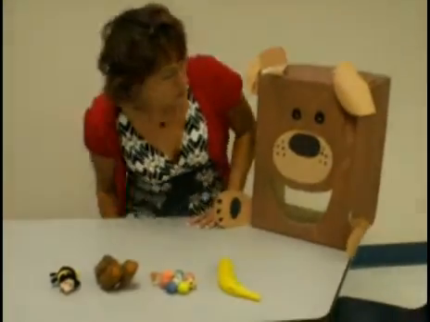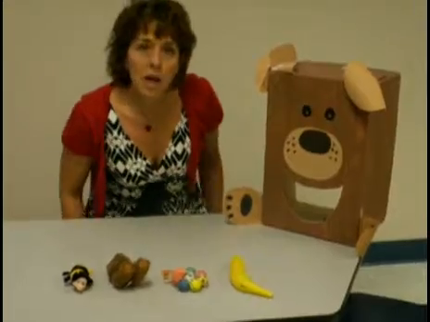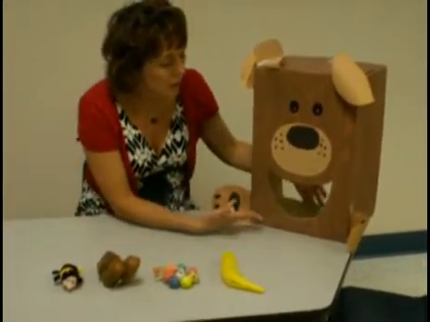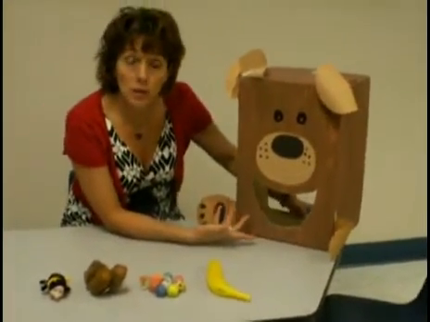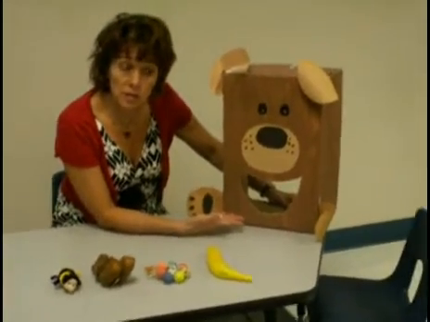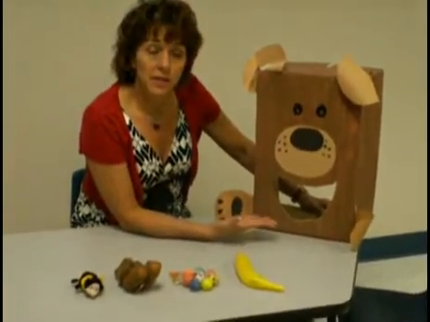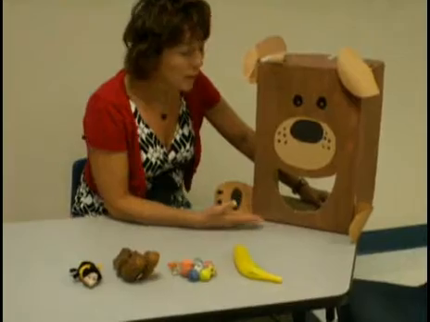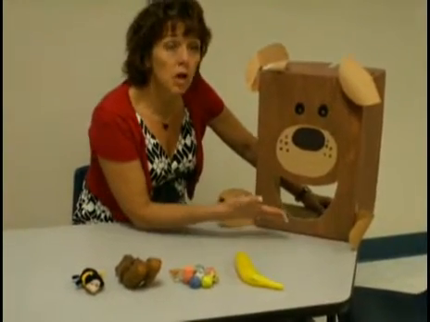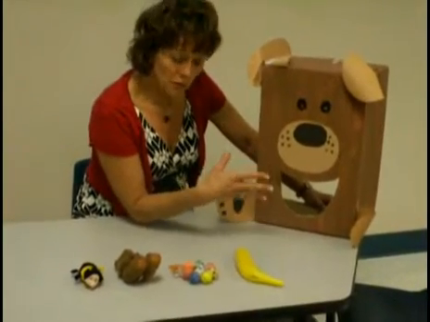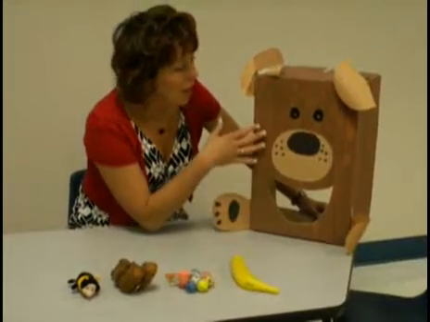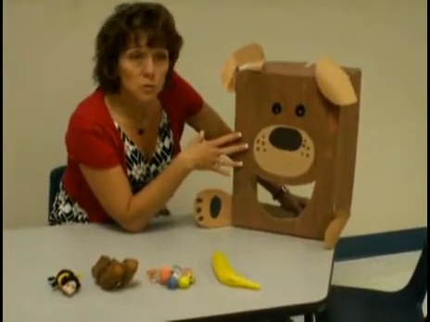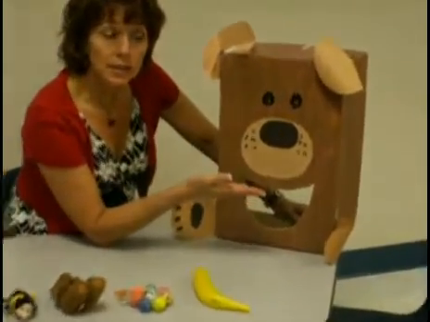Okay. The next thing we're going to do is we're going to talk about what this is. For example, I might say to the kids, what is this? What animal do you think this looks like? If they say bear, you want to make sure they know they're correct. If they don't, make sure you rephrase it in a very positive way. This animal's brown. Give them some hints.